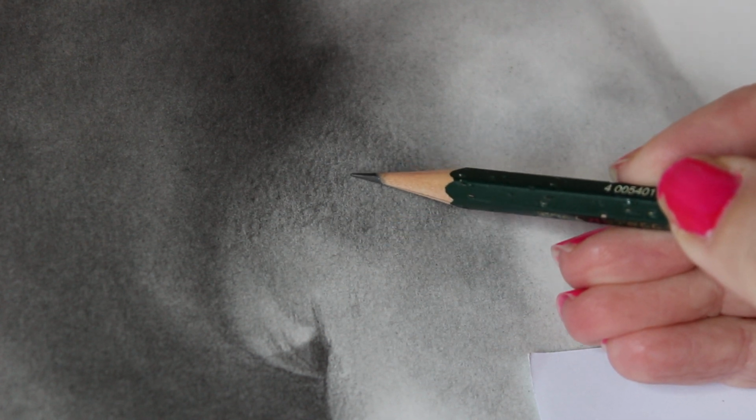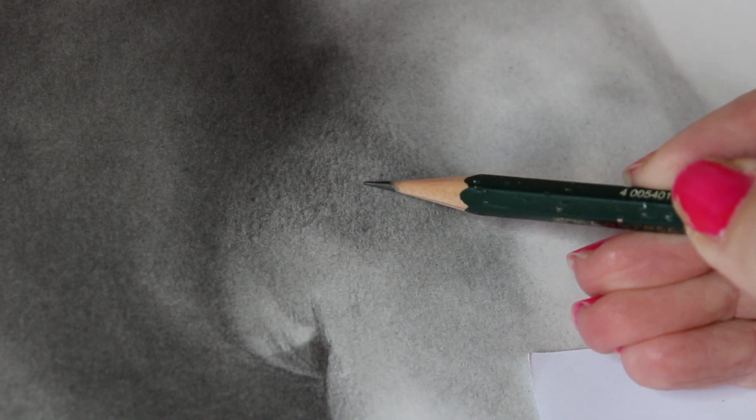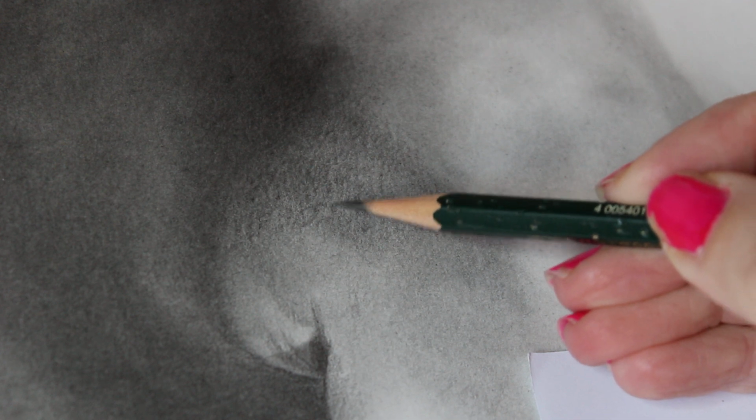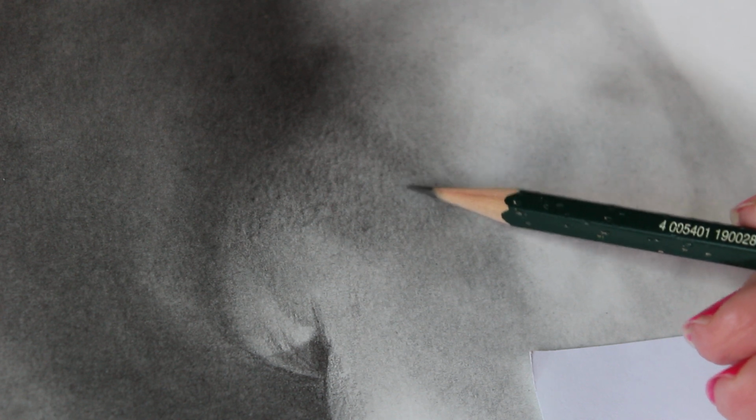So that's about it really. I may work this a bit more, blend it, who knows, but I'm going to leave it at that for now and then carry on working on the rest of the knee, and then I'll probably revisit this area and see how I need to work it. It may need to be a bit darker, I may need to lighten it, whatever. It's just a work in progress, but hopefully that has given you a bit of a steer on how to render skin.